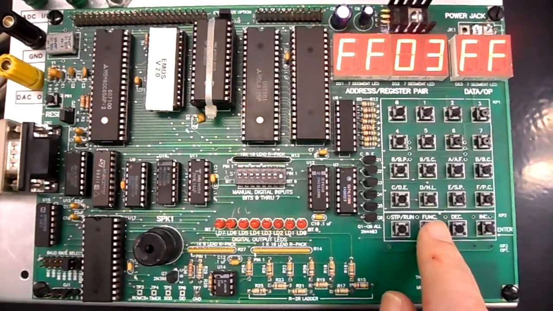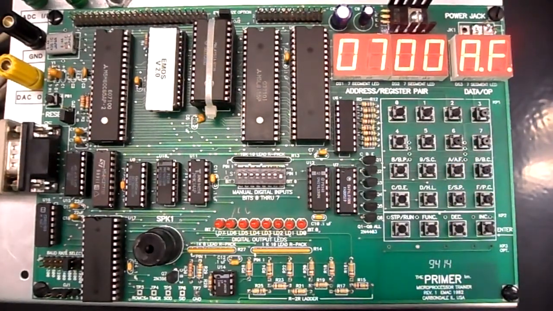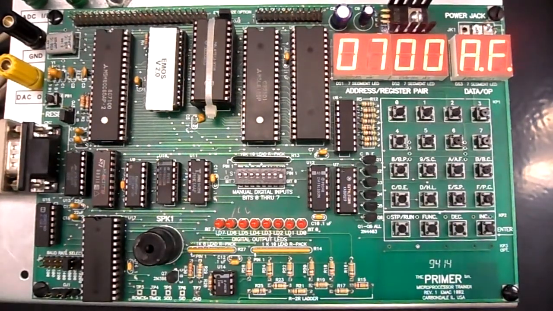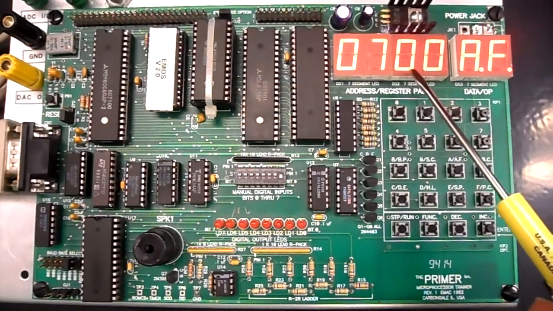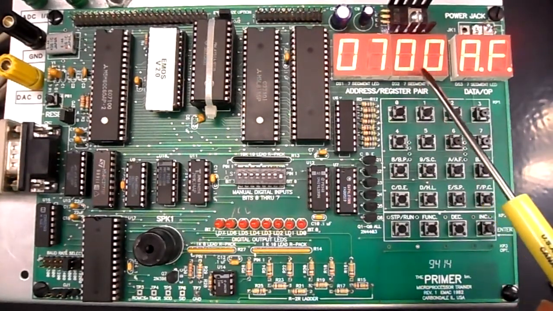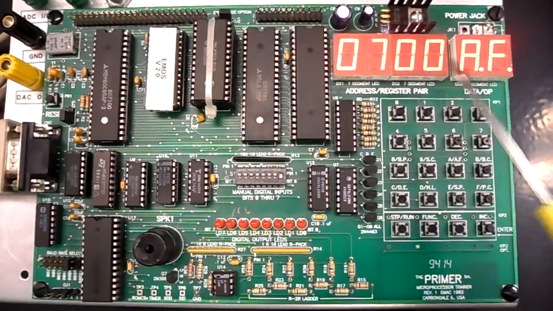Now I'm going to check the accumulator. So I'm going to say function A, and you'll notice that it's 7. And I believe 4 plus 3 is equal to 7. Now you'll notice the flag register is 0, 0. So the first 4 bits are 0, the second 4 bits are 0. So that means the carry flag was indeed reset to 0.